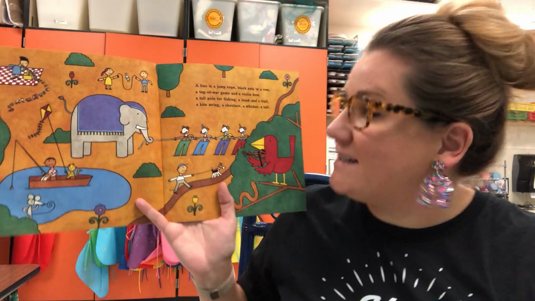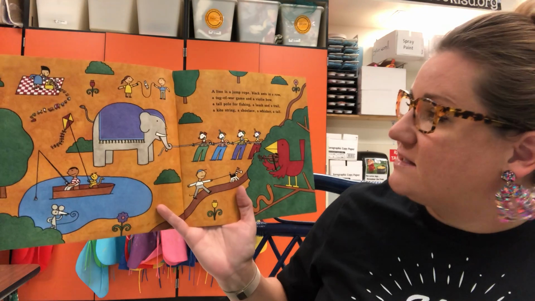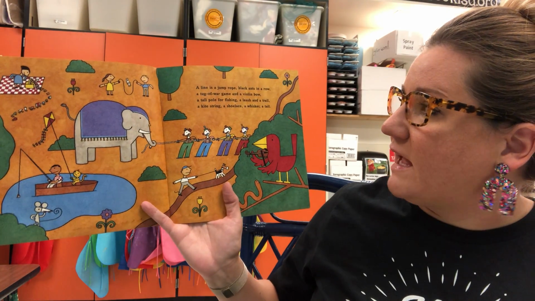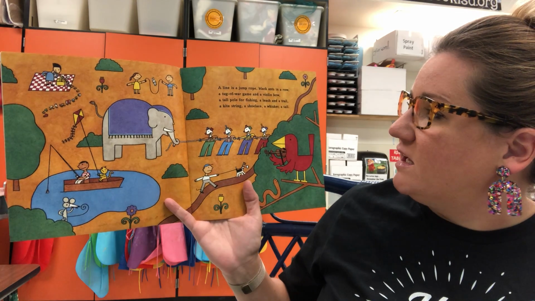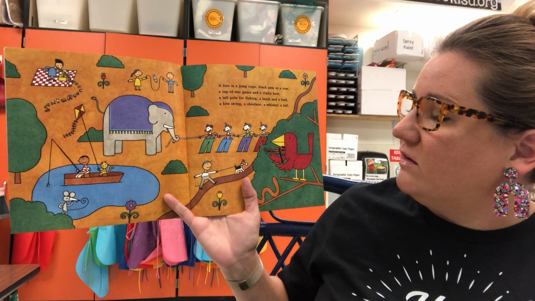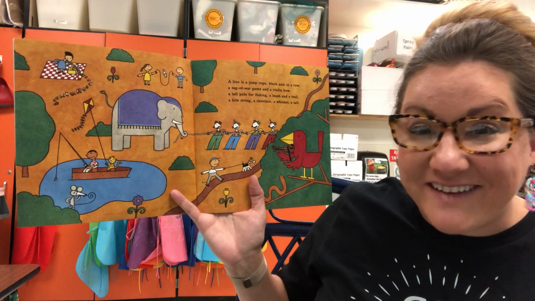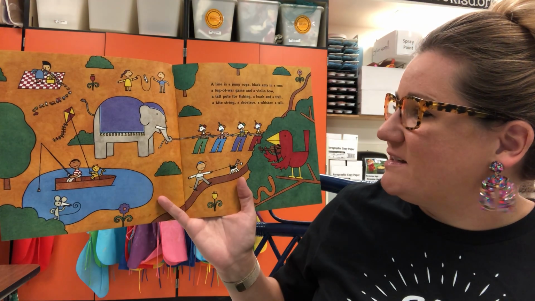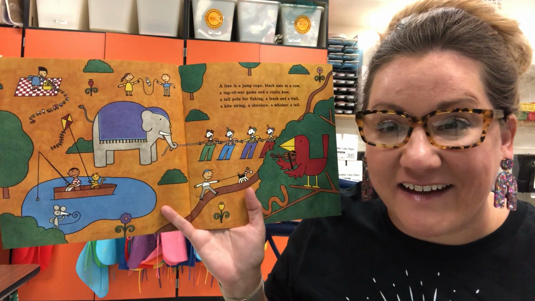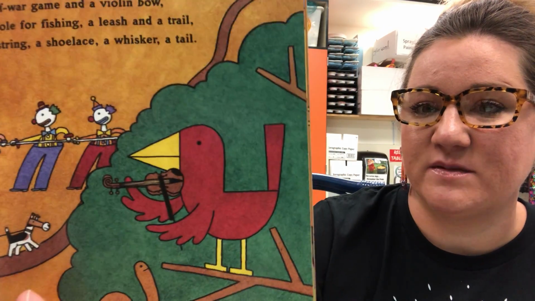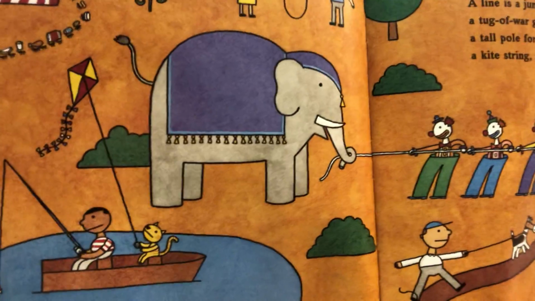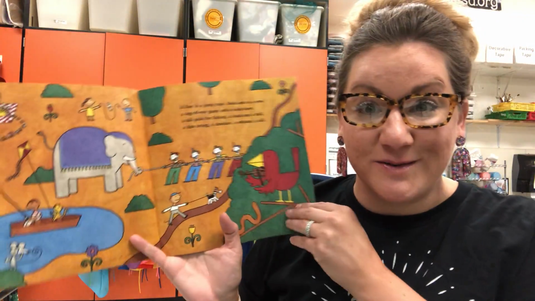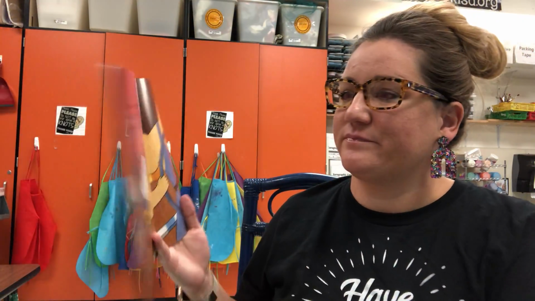A line is a jump rope, black ants in a row, a tug of war game, or a violin bow, a tall pole for fishing, a leash and a trail, a string of a kite, a shoelace, a whisker, or a tail. I'm going to show you what some of those things look like. So those are all things we can use for a line.